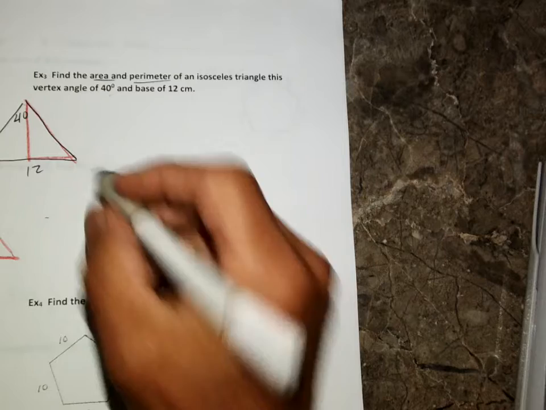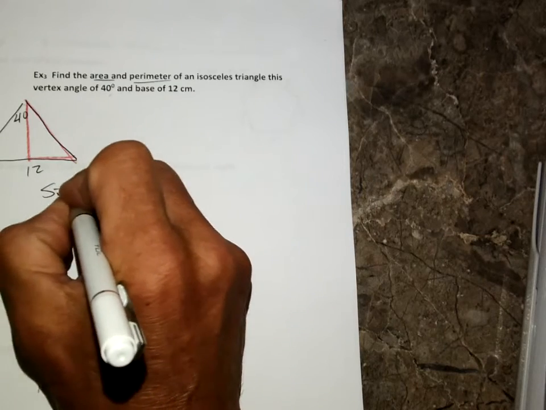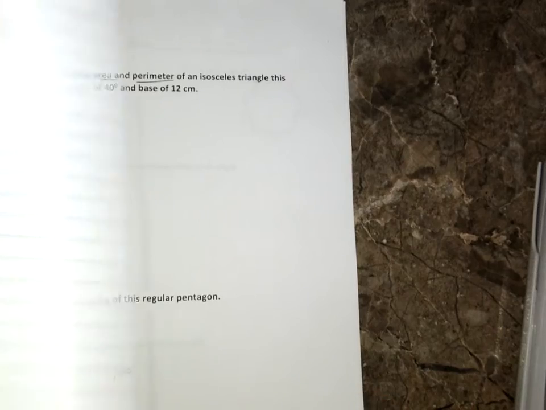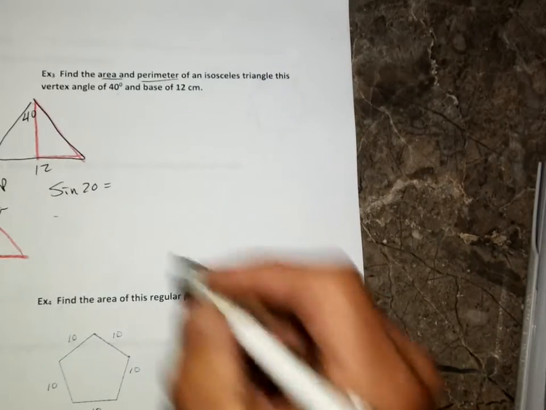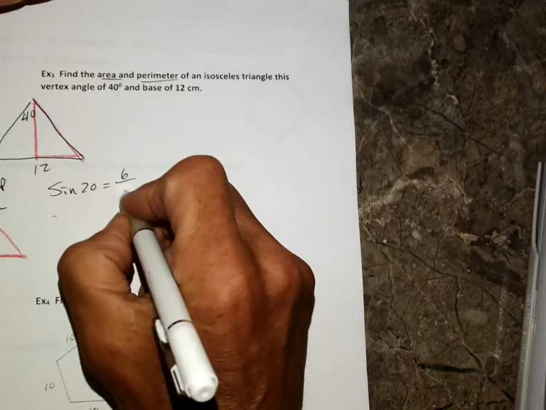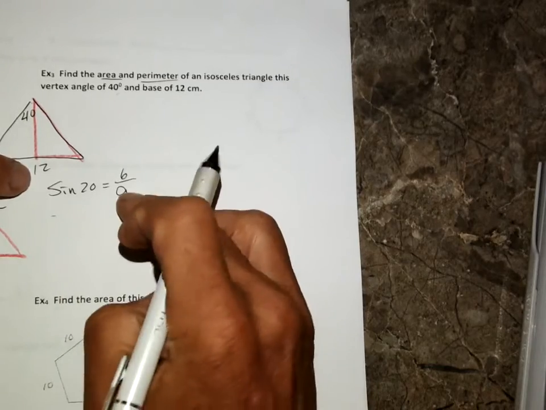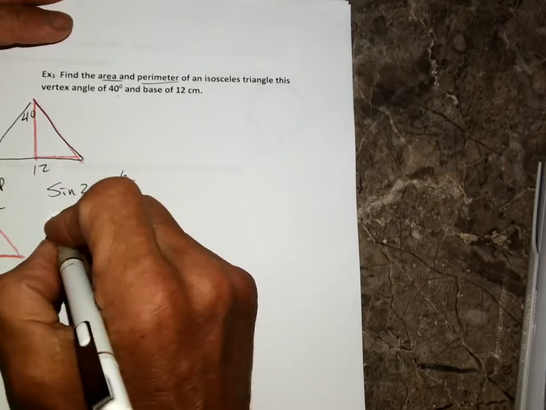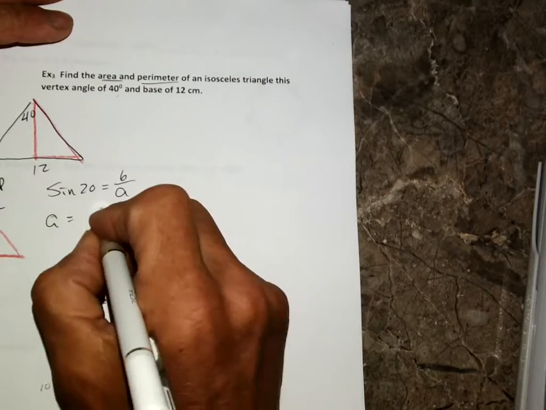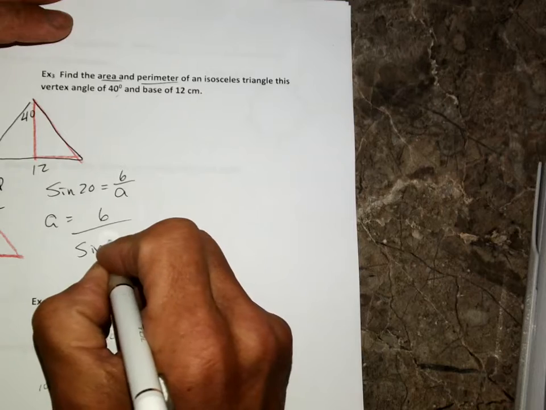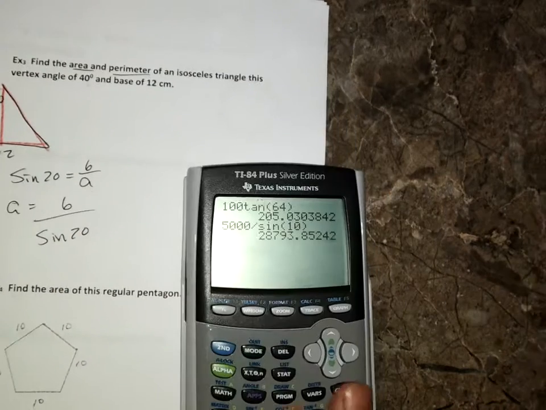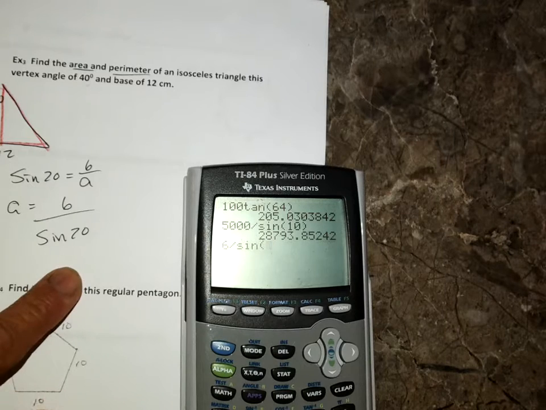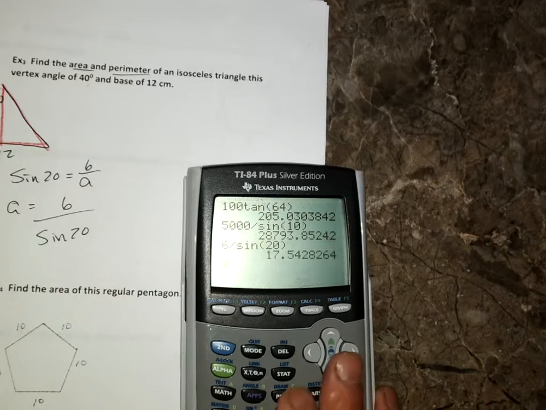So I'm going to set it up. Sine of theta, or sine of 20, is equal to my opposite over hypotenuse, 6 over A. And again, in our last problem we showed how we just bring up the A and divide by sine of 20, so I'll just do it in one step. Bring up the A, and I'll divide by the sine of 20, save myself a little time, and I'll just use my calculator. Let's go 6 divided by sine of 20, and I get an answer of about 11.5.